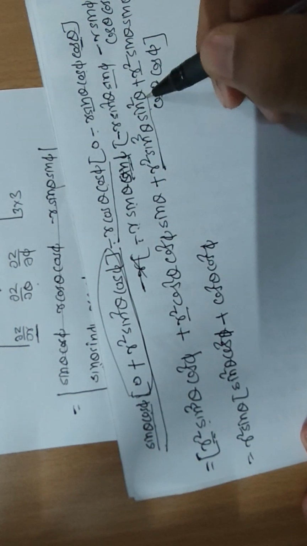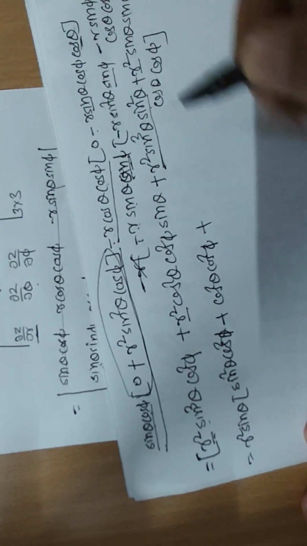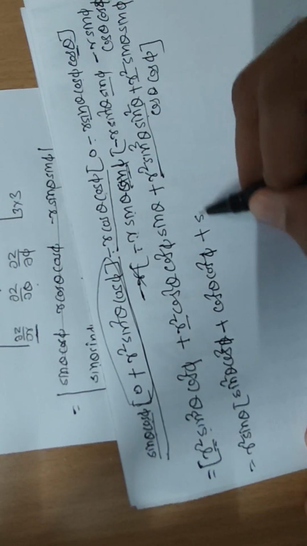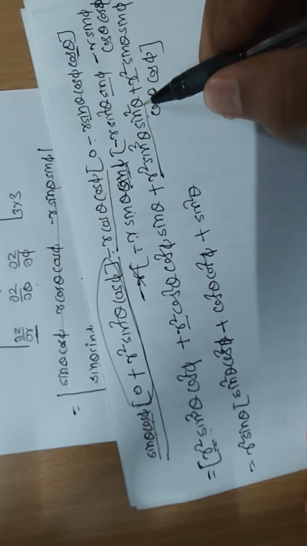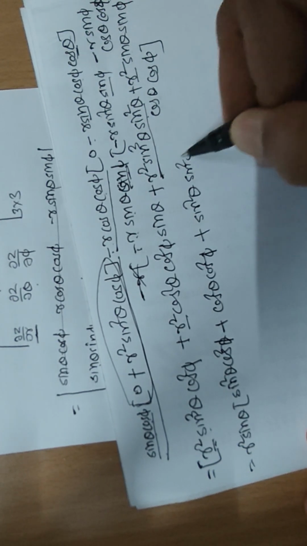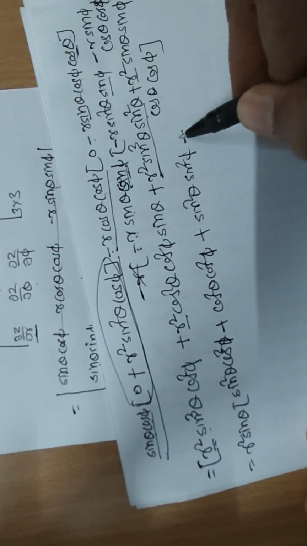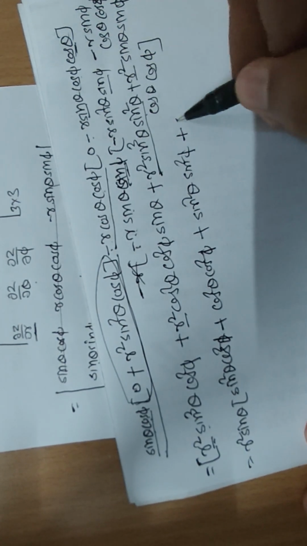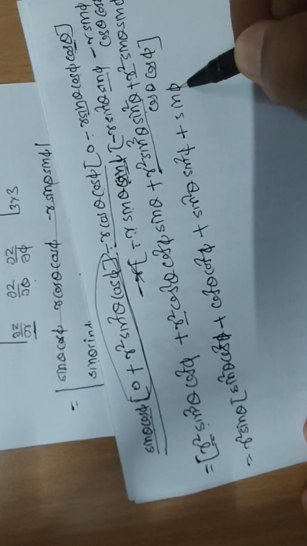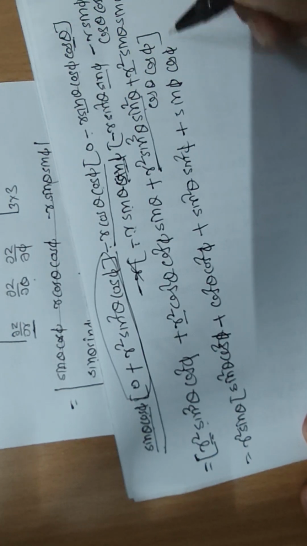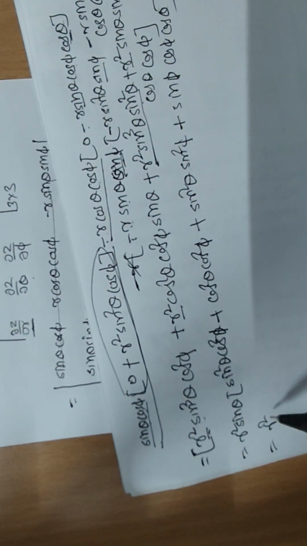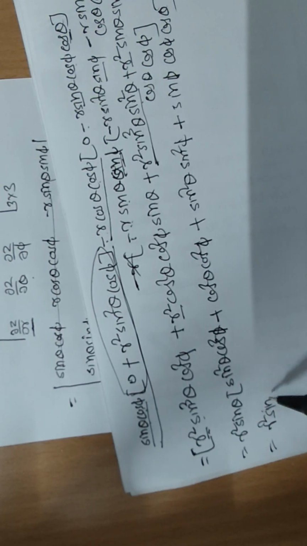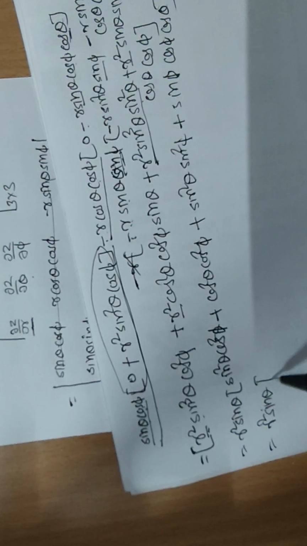Okay, next term, only sin square theta into sin square phi is present, and the remaining terms are sin phi and cos phi into cos theta. Okay, look at here, r square into sin theta is as it is.